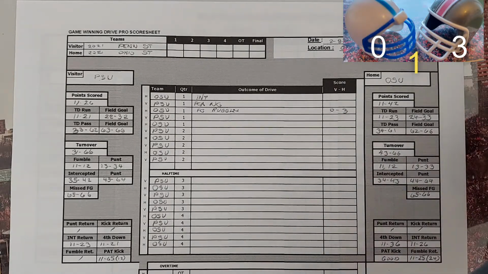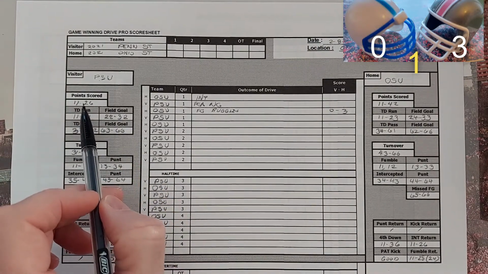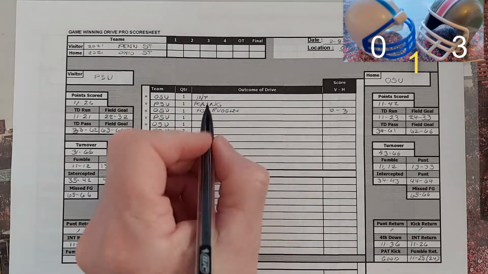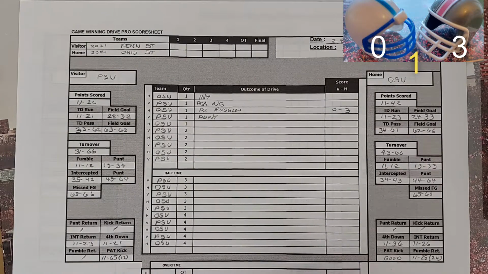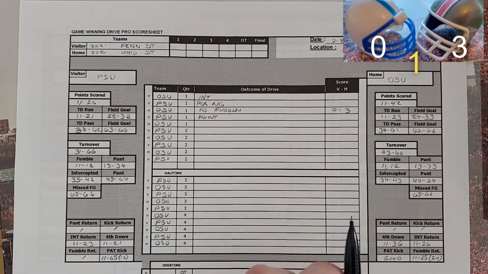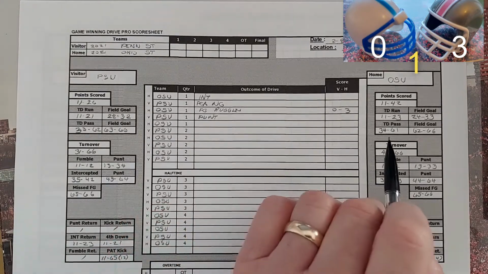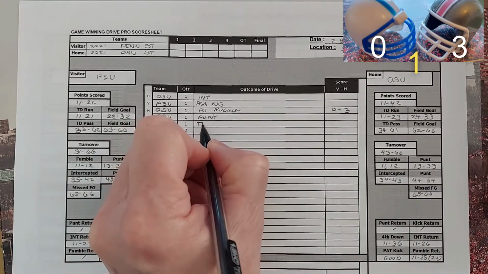Here's the Penn State drive. 32 is too high to score, and 32 is a punt. Ohio State takes over. Buckeyes get a scoring drive. 51 is a touchdown pass.